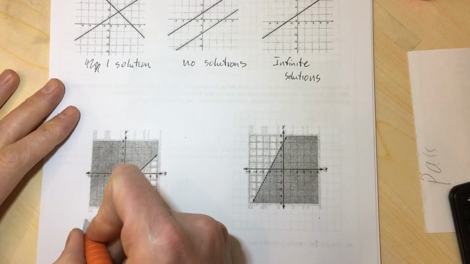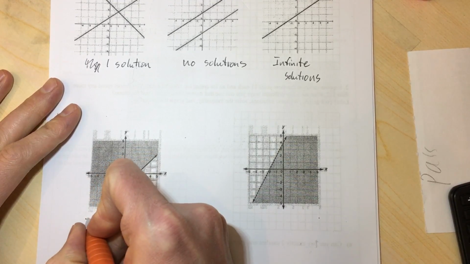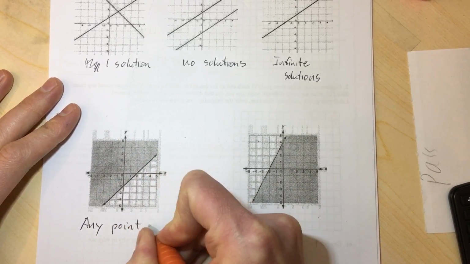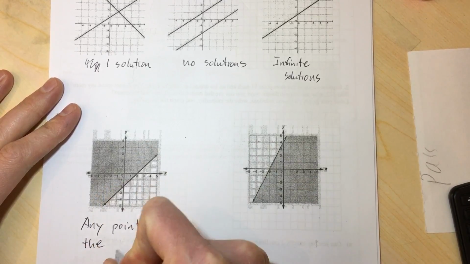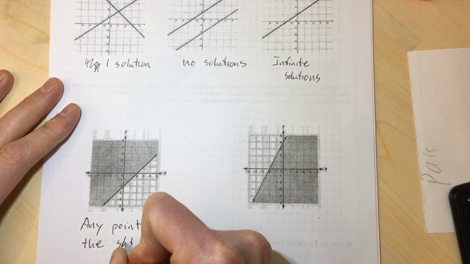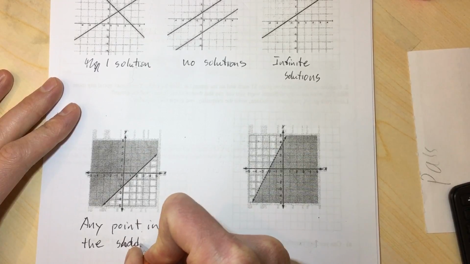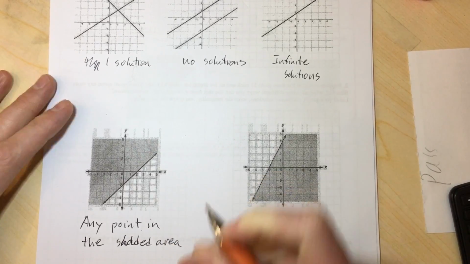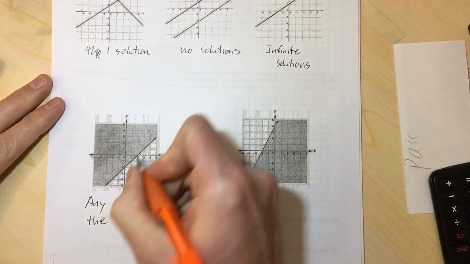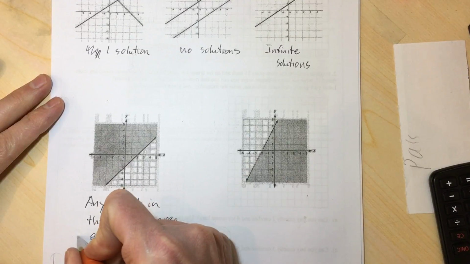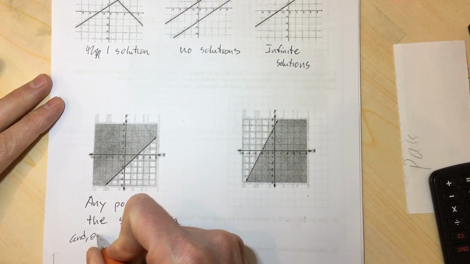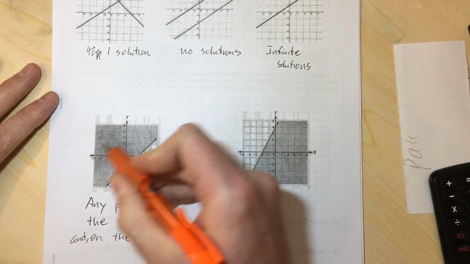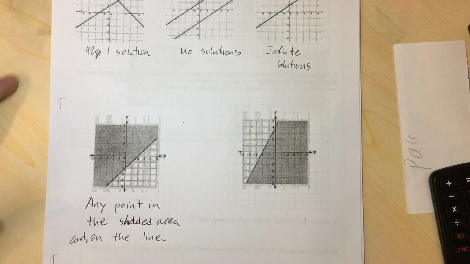So the solutions on this one are any point in the shaded area. Okay, so any point in the shaded area, or on the line, and this is a solid line, so that's why we're saying on the line.